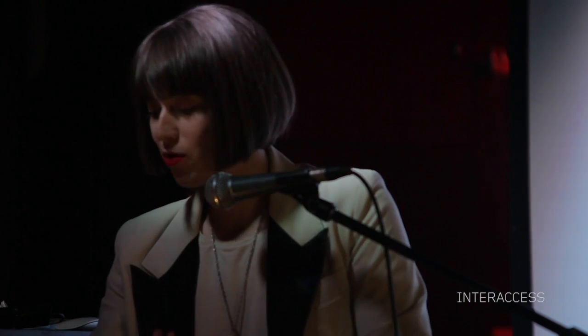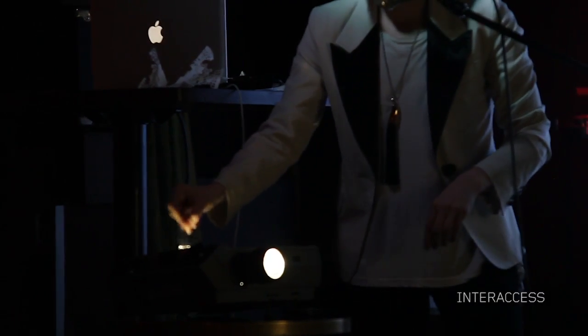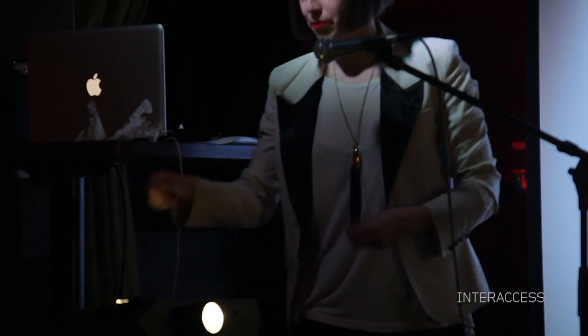I chose the term light machine because I feel like it's nice to have an ambiguous term. It doesn't necessarily need to be a projector. It might be a candle, might be a light bulb, anything that creates light, an apparatus of sorts.